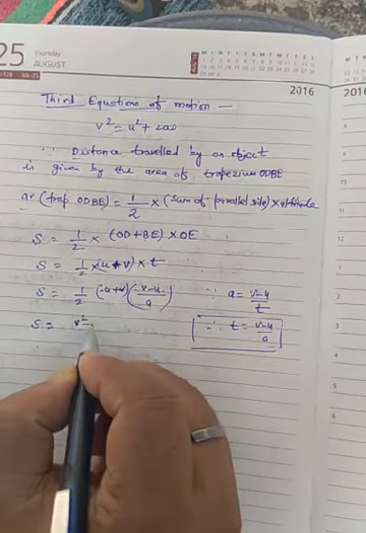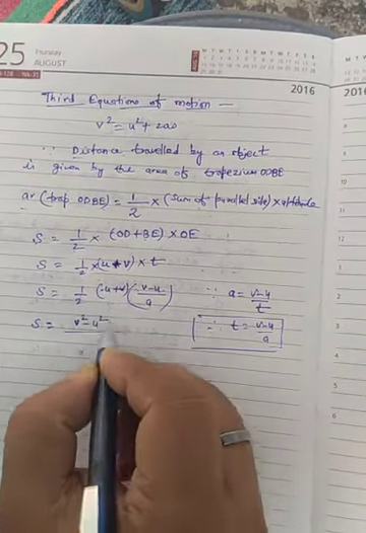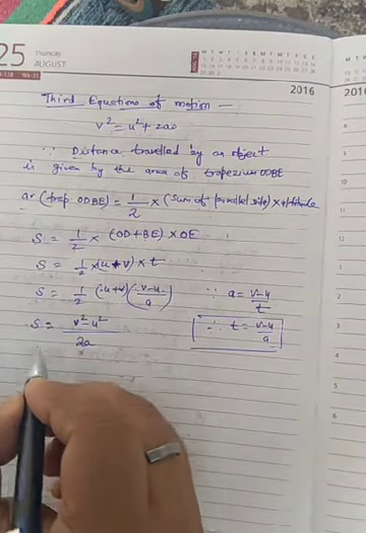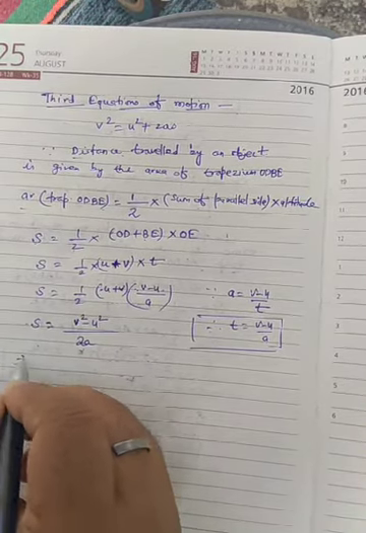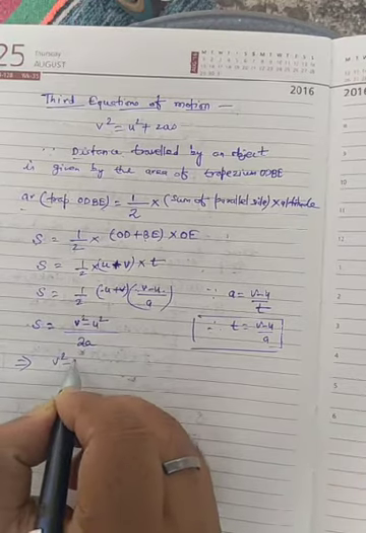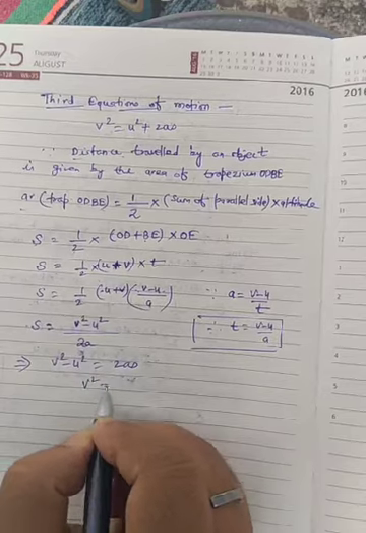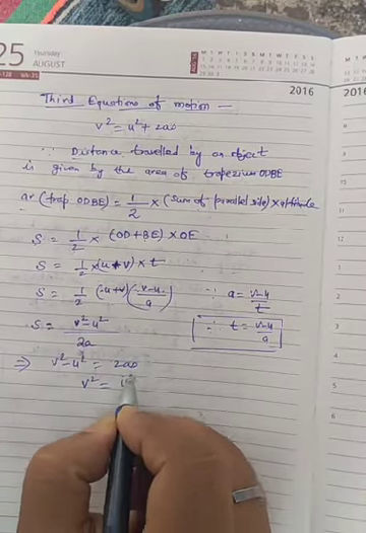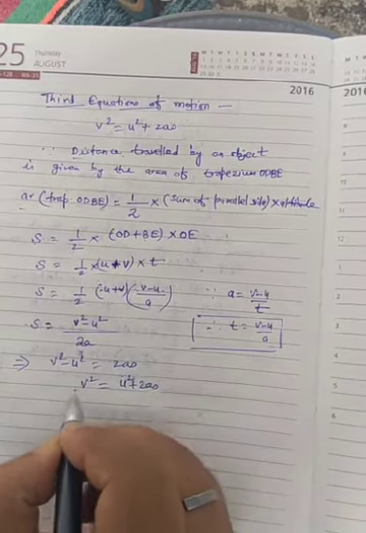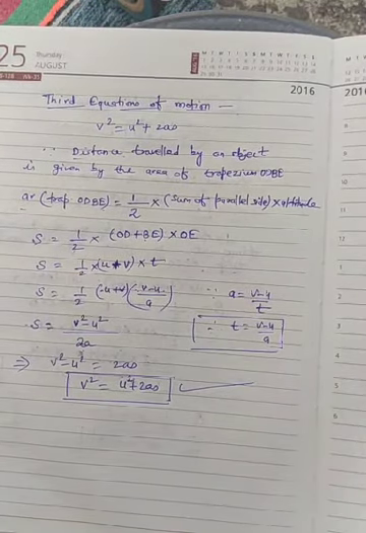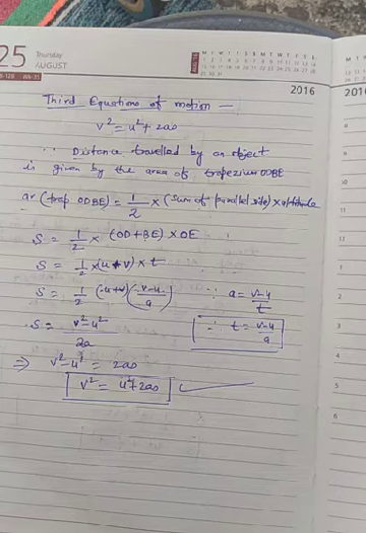So S equal to B square minus U square by 2 into A, 2A. By cross multiplication, we can write that B square minus U square equal to 2AS. So B square equal to U square plus 2AS. So this is the third equation of motion derivation. I hope you have understood this one.